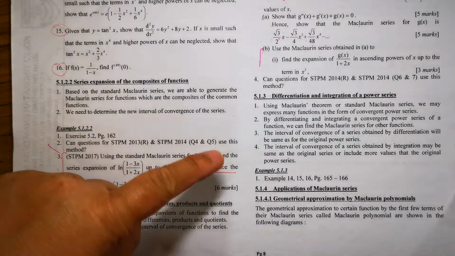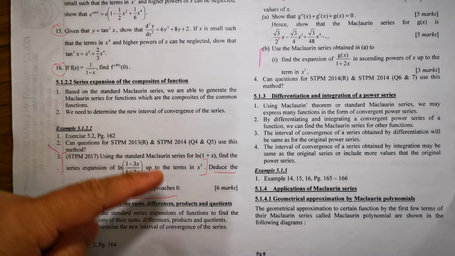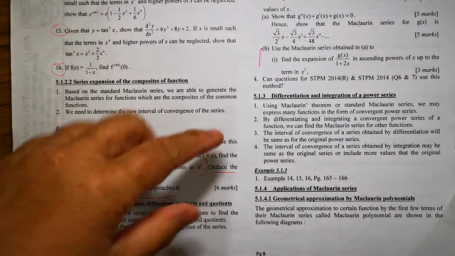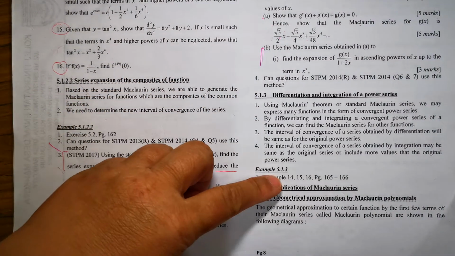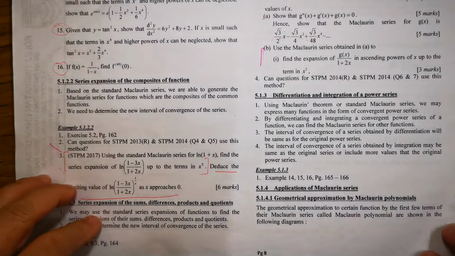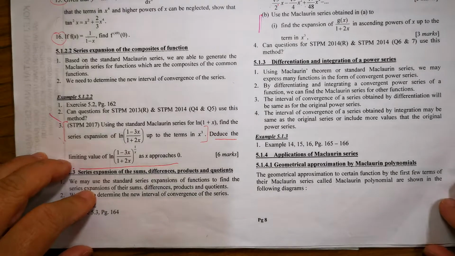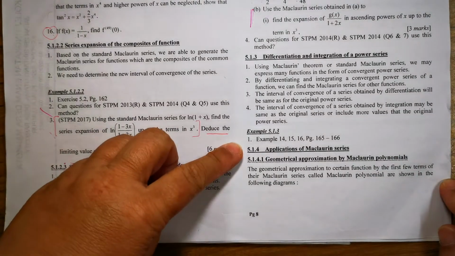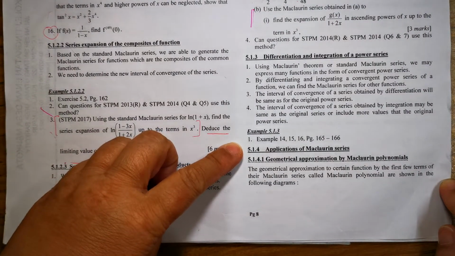to find the expansion of another function. So remember, this part we only have 4 examples and we have discussed it. Today we continue to the last part, 5.1.4, application of Maclaurin series.